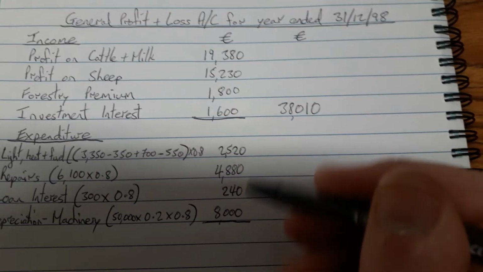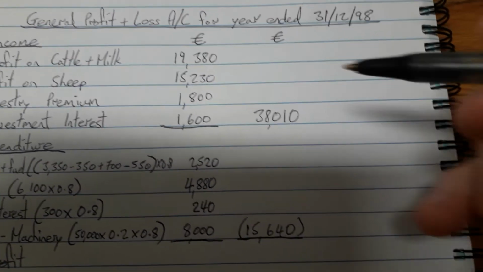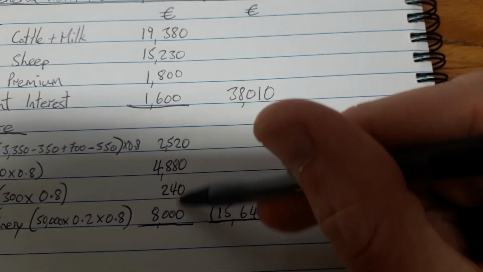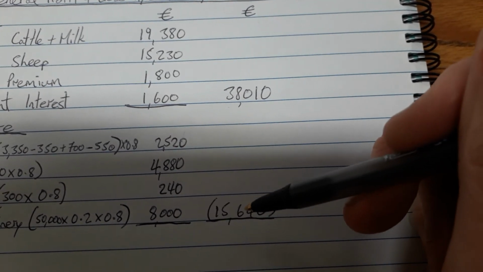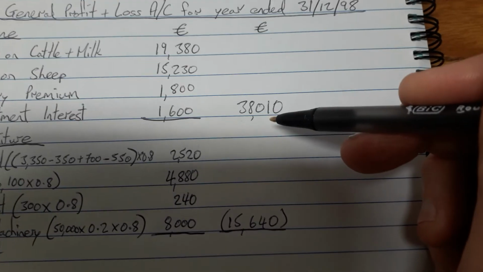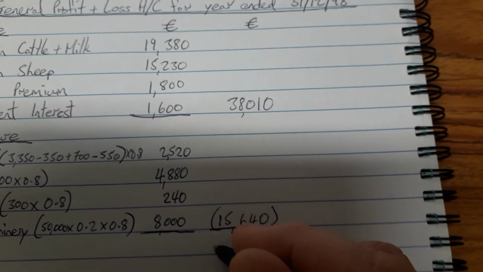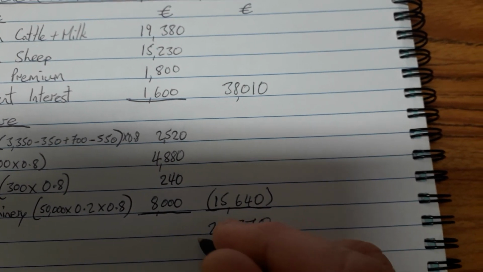And that's it. I'm going to pause again for a second to tot up those figures. So totting up these 4 expenses comes to 15,640, and I put a bracket around it because we must subtract this from our total income of 38,010. And if we do that, we get an amount which is 22,370, and that we call our net profit.